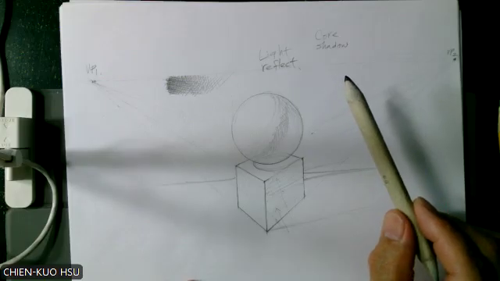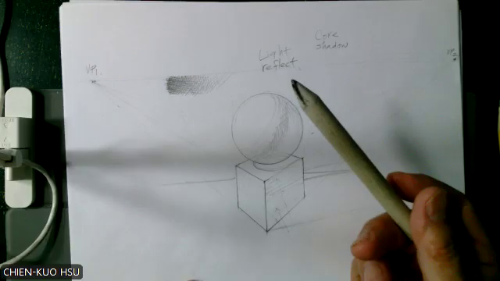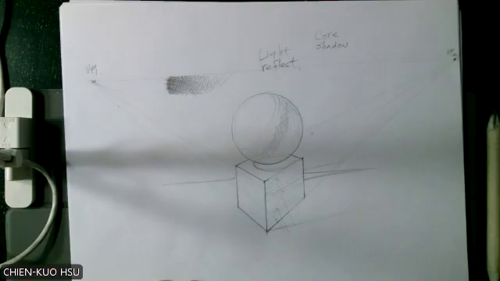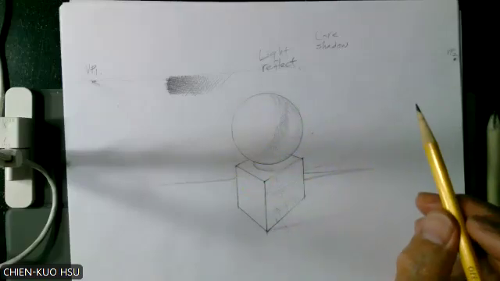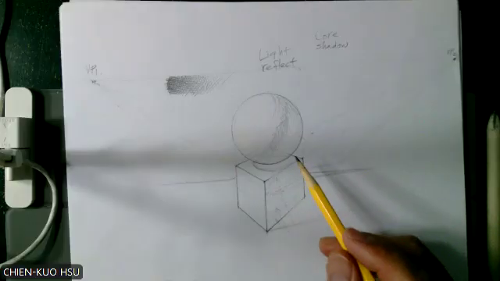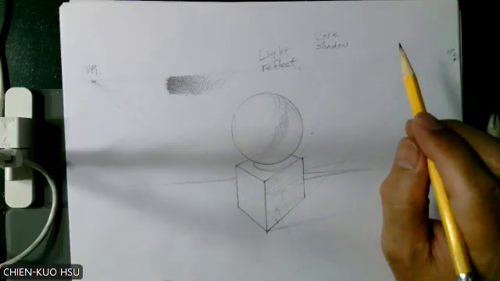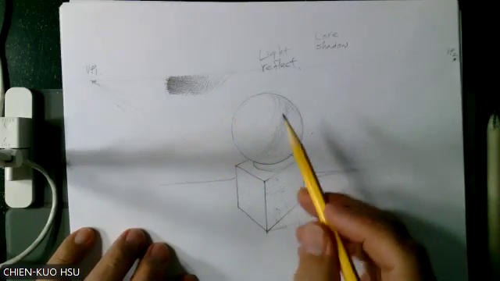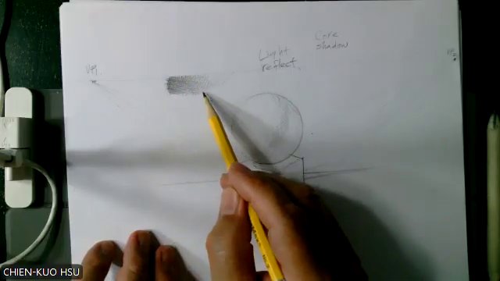All right. So like I just talked about, we are not going to use a paper stamp or fingers or paper towel or chamois. We're going to shade the surface of the sphere, this ball shape, and also the cube, everything, with cross hatching. However, cross hatching does not necessarily have to be a straight line. Sometimes it can be a curved line. Okay, so you gradually add it. From here, you can see the light coming down from here.